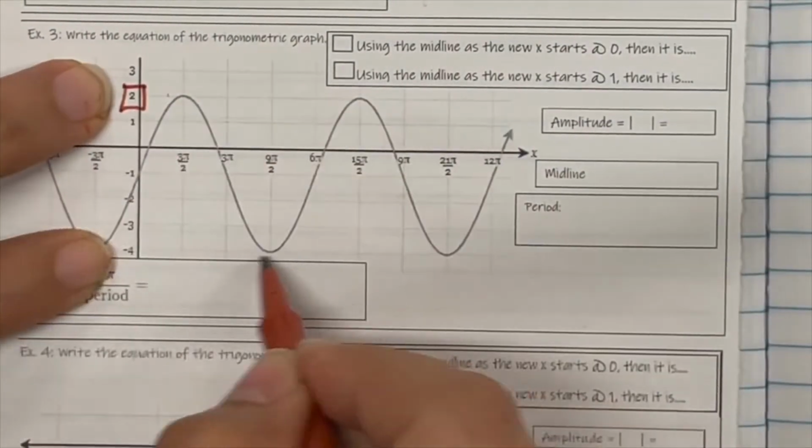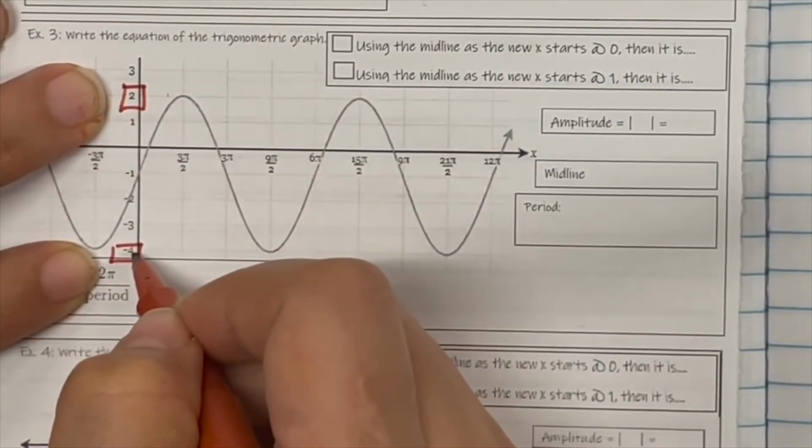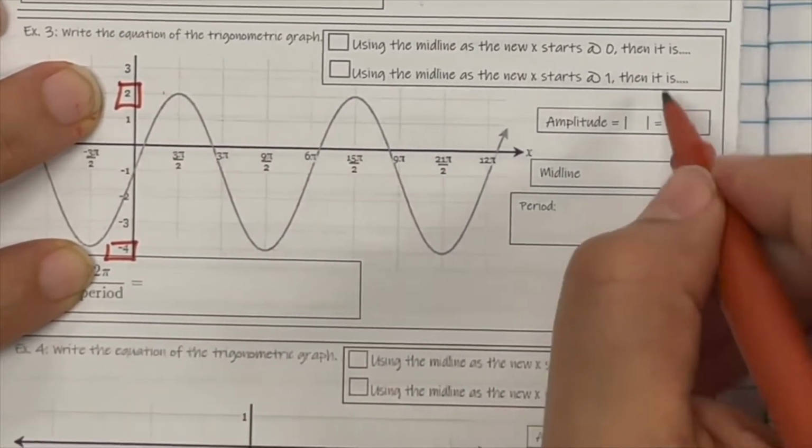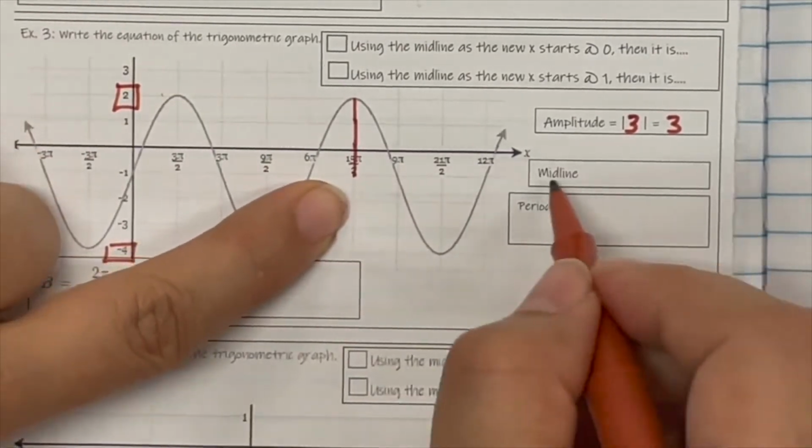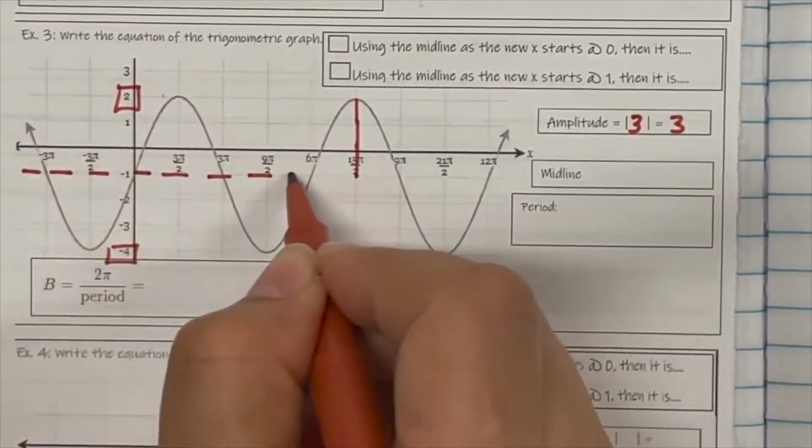Right, so now we're writing equations. My maximum is 2, my minimum is -4. So 2 minus -4 divided by 2 is going to give me an amplitude of 3. Count 3 boxes. That's going to give me my midline. So that's y equals -1.